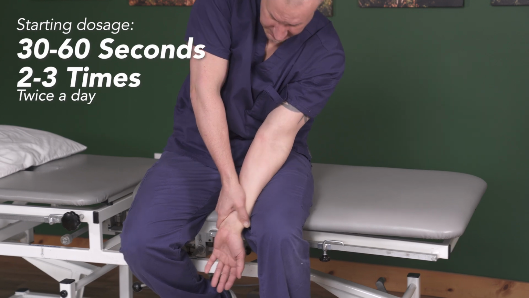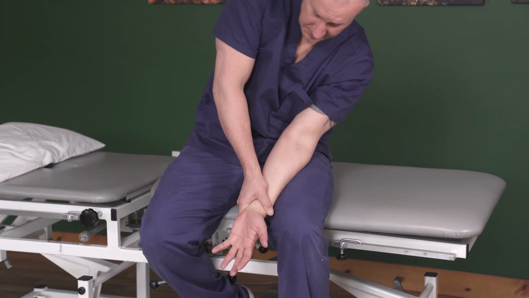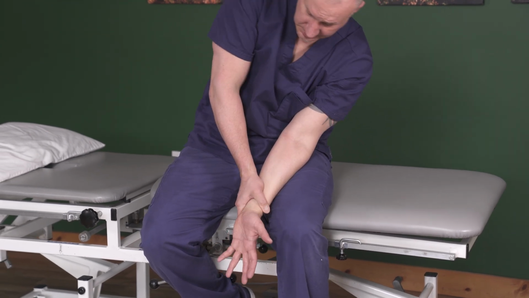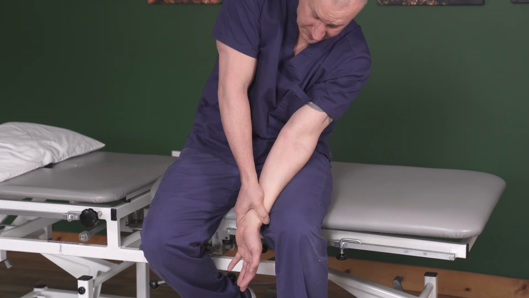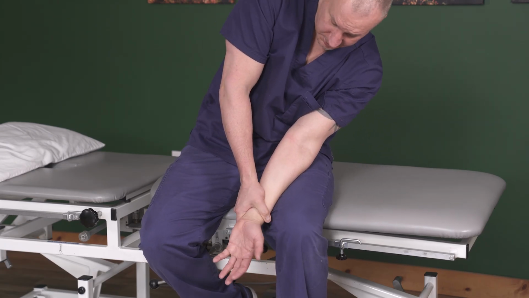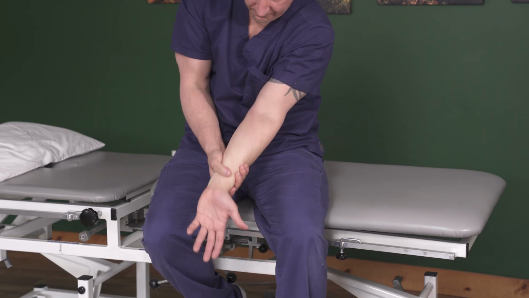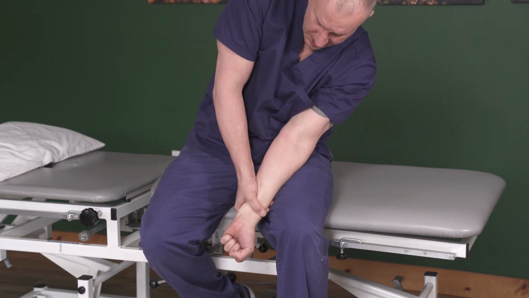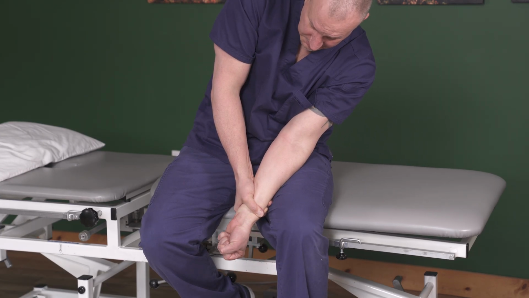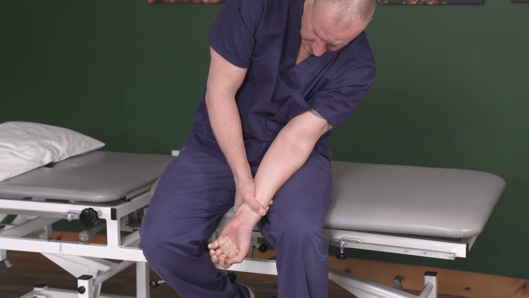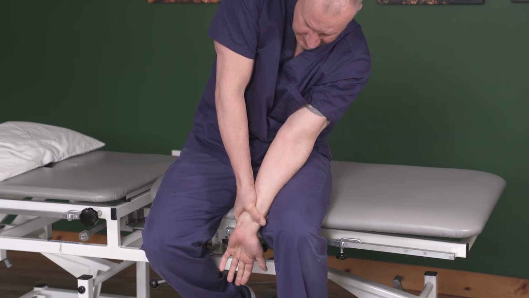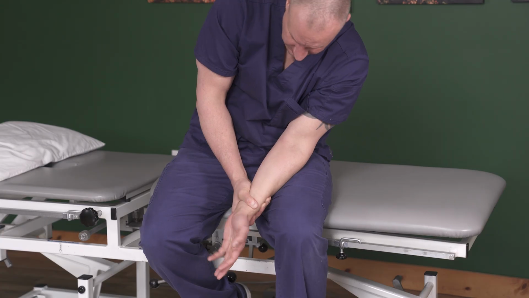Personally, I like to use end range contract relax technique to get deeper into the muscle and to allow for sarcomere give. So I have full supination. Now I'm doing autogenic inhibition, pronating the forearm, relaxing back into supination.